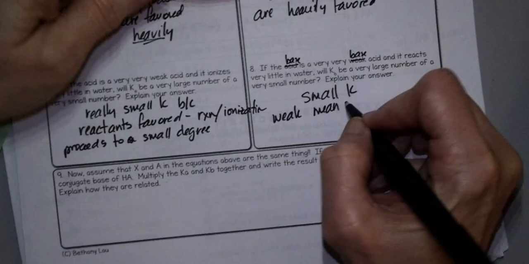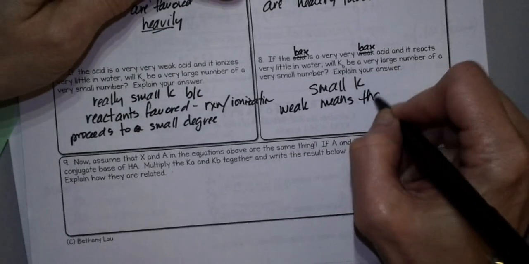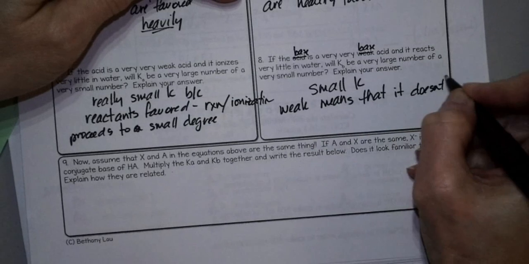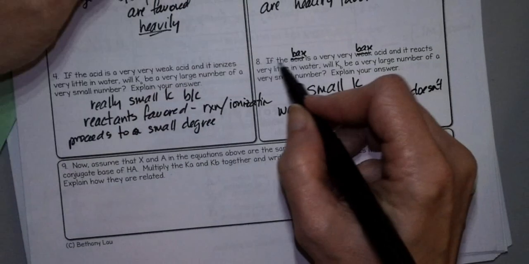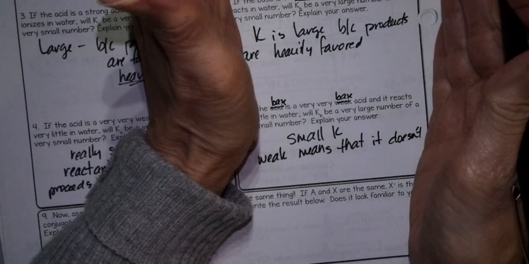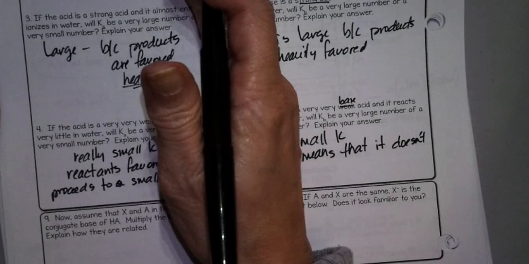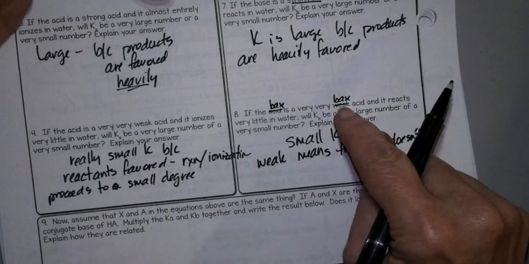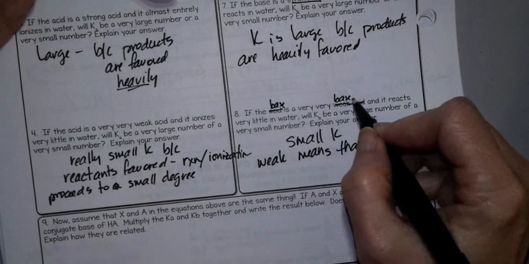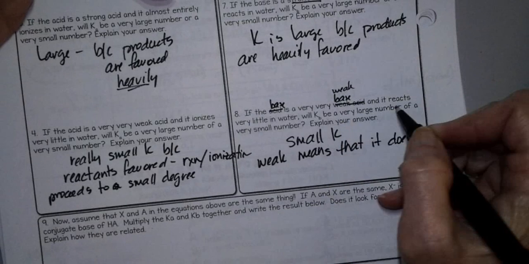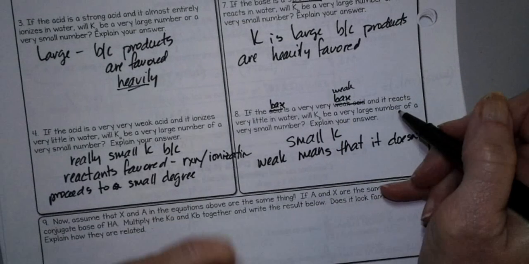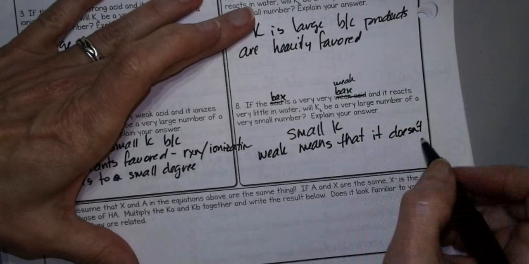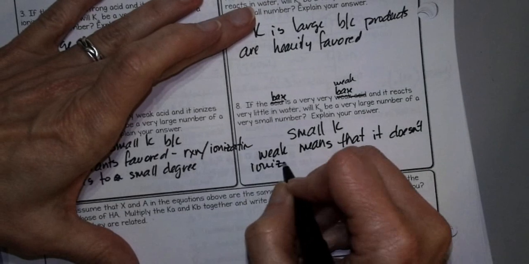It was a typo. On this side we're talking about bases, and on the other side we're talking about acids. So it was just a typo. If the base is a very, very weak base, it should say weak base, and it reacts with very little water, will Kb, yeah, this side is just talking about bases. So it's a small K. Weak means that it doesn't ionize much, or at all. So small K, reactants are favored.